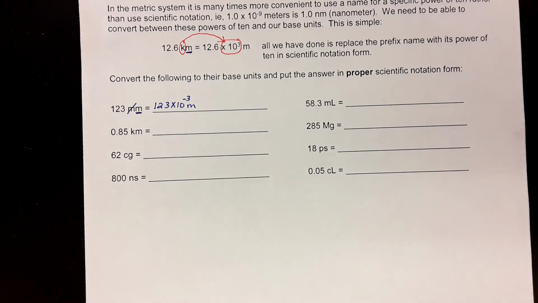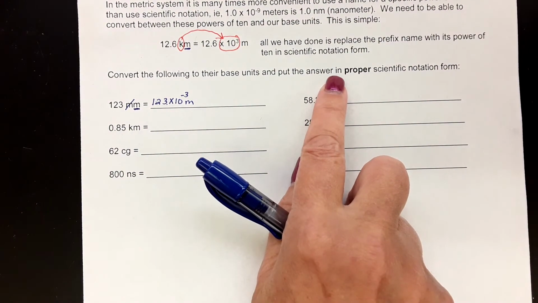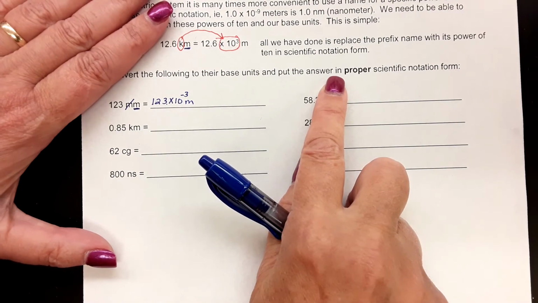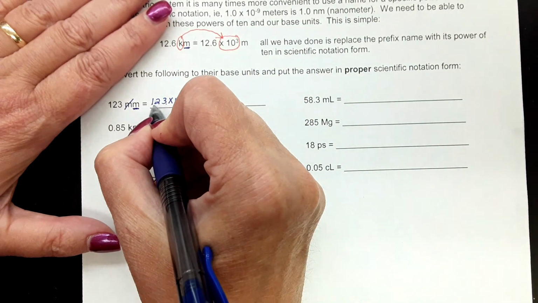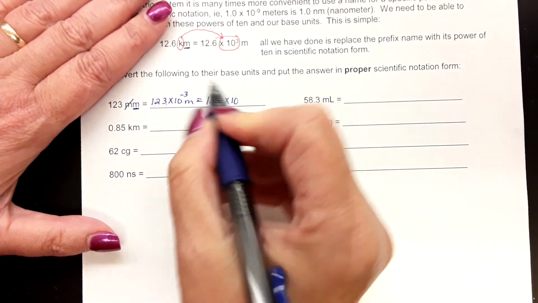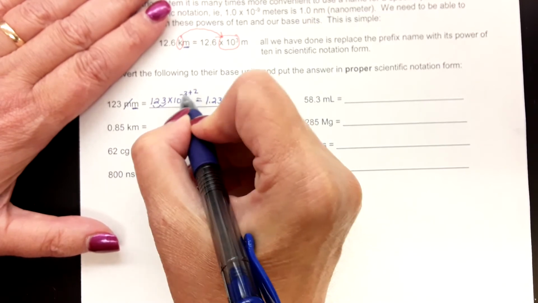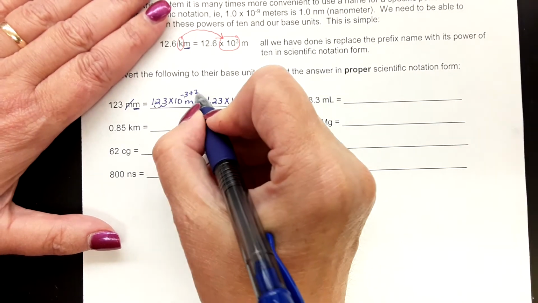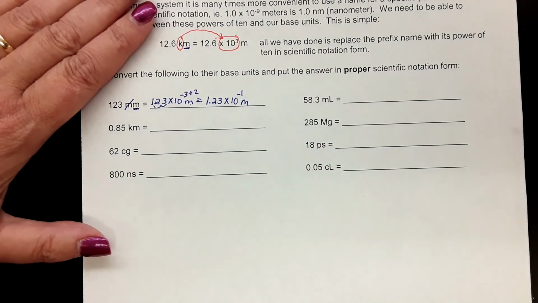Now, is it in proper scientific notation form? No, because the decimal is right here instead of behind the 1. So since it does say put the answer in proper form, we can now do that. So we're going to first move the decimal 2 places left, 1.23. And because we moved it 2 places to the left, we're going to add 2 to the negative 3, and negative 3 plus 2 is negative 1, and then write down the unit, the meter. So 1.23 times 10 to the negative 1 meters.